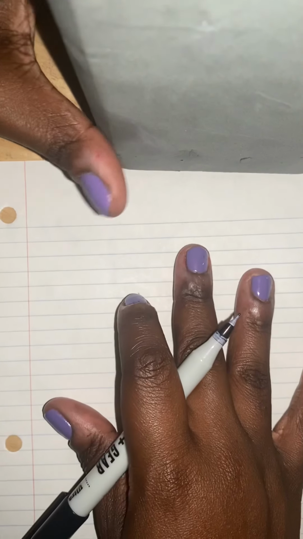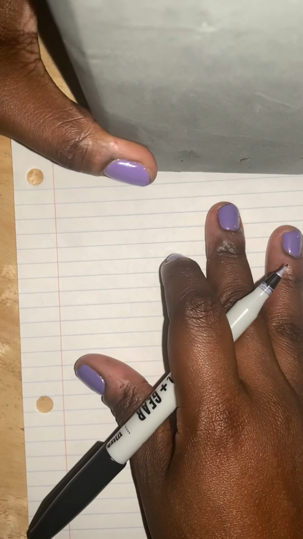Let me go ahead and fix this. So we are going to say, let me just write down the problem. Let me move the camera a bit more.